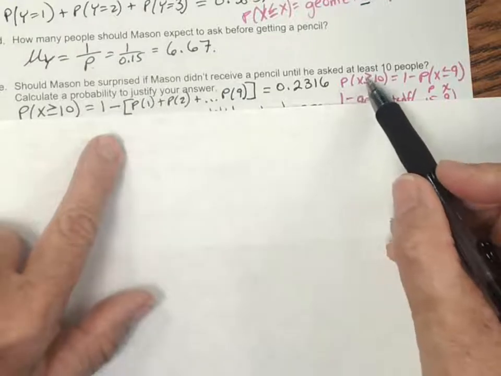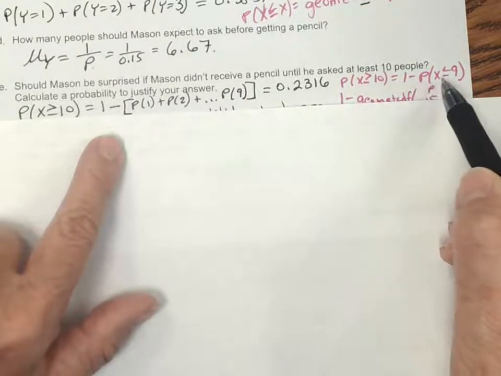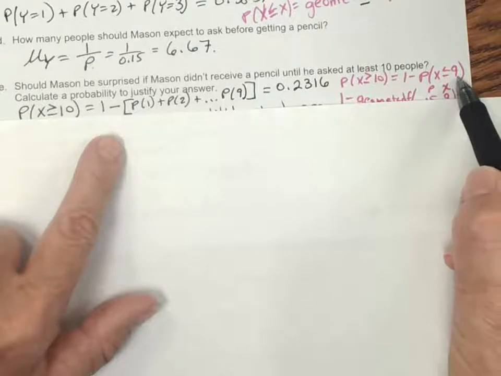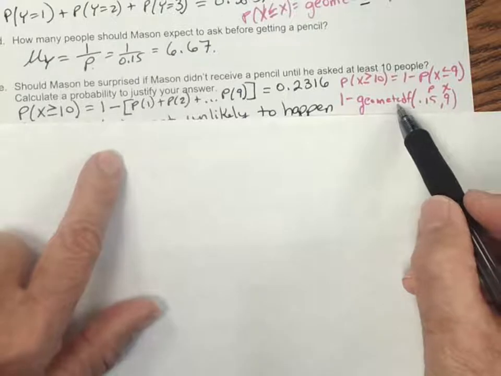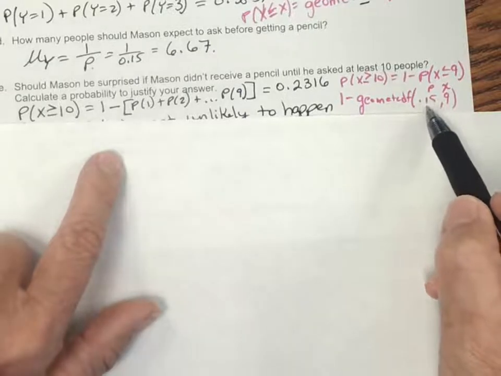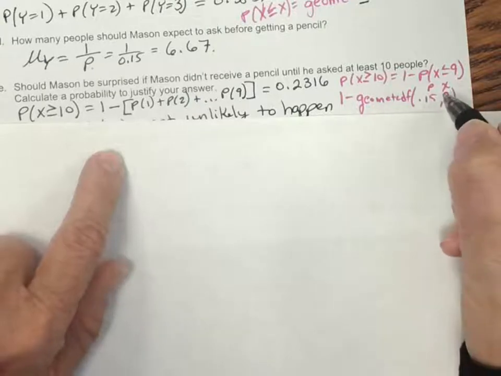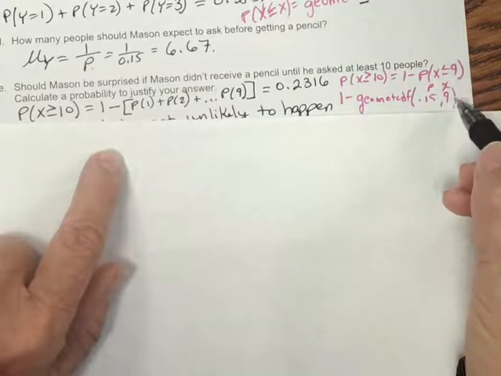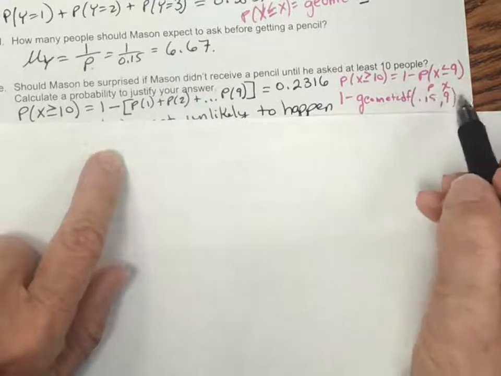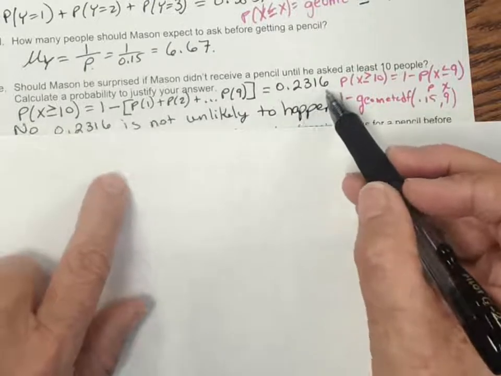So the probability of X greater than or equal to 10 is equal to 1 minus the probability of X being less than or equal to 9. So I calculate that using the geometric CDF with 0.15 for P and a 9 for X. And again, I'm using 9 because the value of 10 I don't want included. So I calculate that and then subtract it from 1, and I get 0.2316.